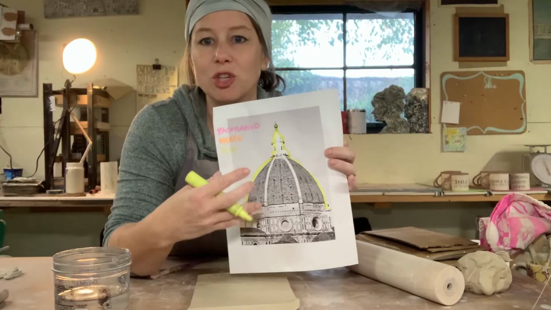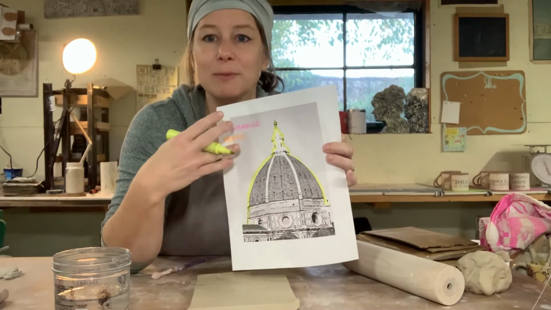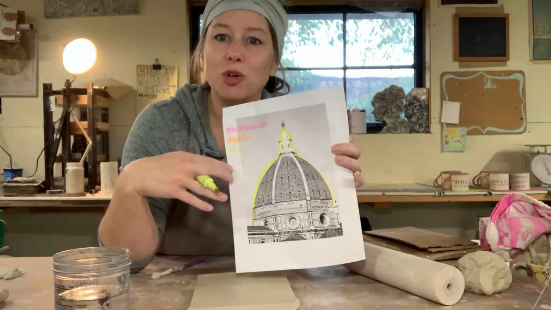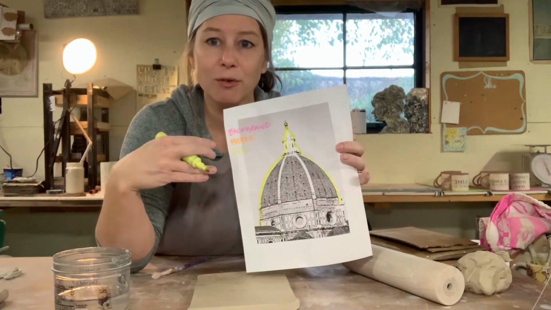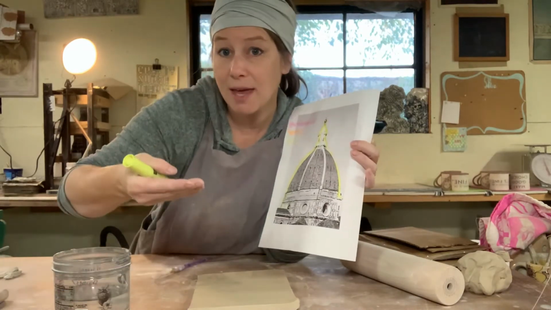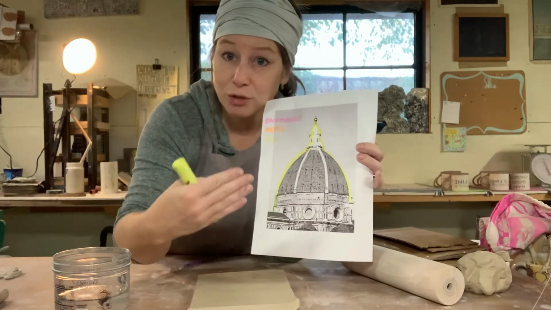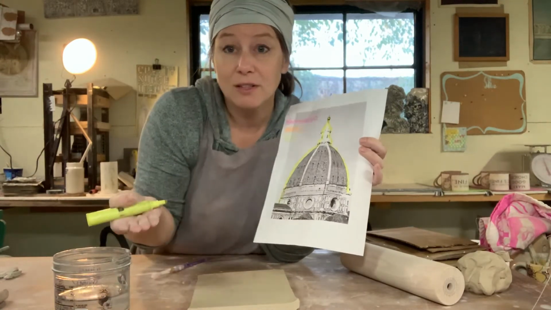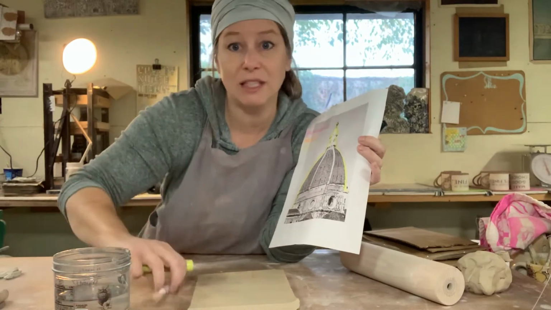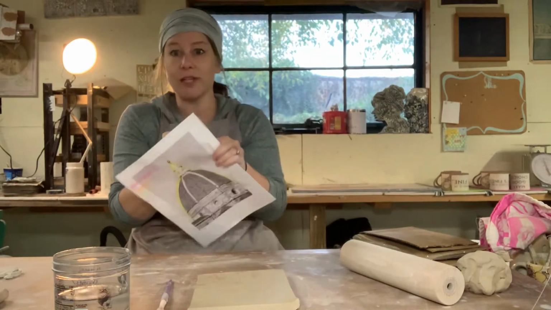Anything that's foreground should be raised. Anything that's background, you might want to carve down. So you want the things that are further from you to be physically further from you by making them lower. And then you want the things that are closer to you to be physically closer to you by making them raised. So we are going to demonstrate space in this very physical manner. Okay, so here's how we're going to do it.